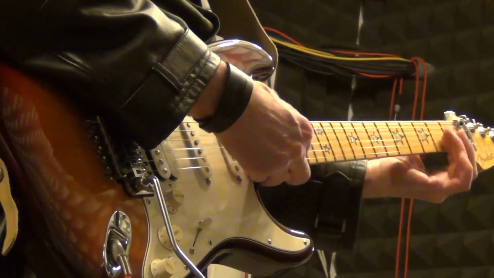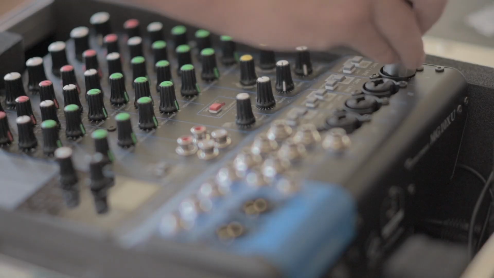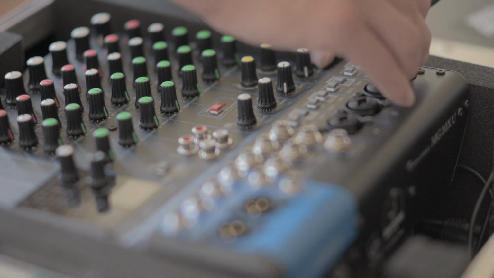Next, we're going to go over the DI box or direct box. In a nutshell, a direct box will change the line level input from an instrument or another device into the mic level, which will be sent through a mic cord into your audio mixer.